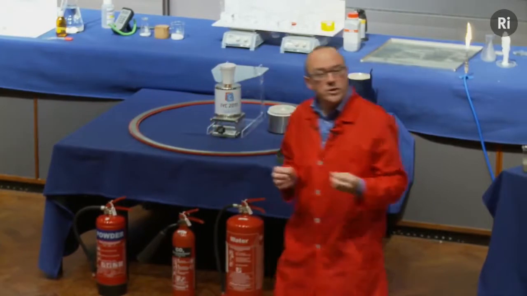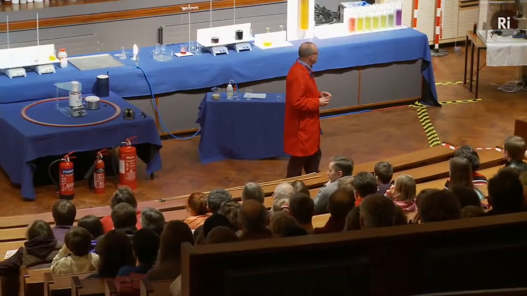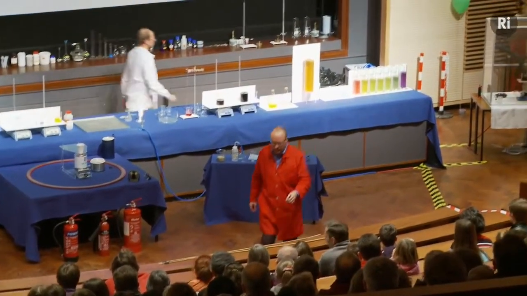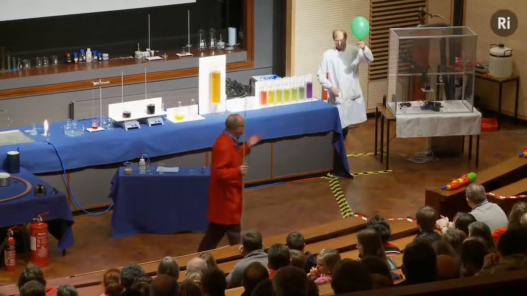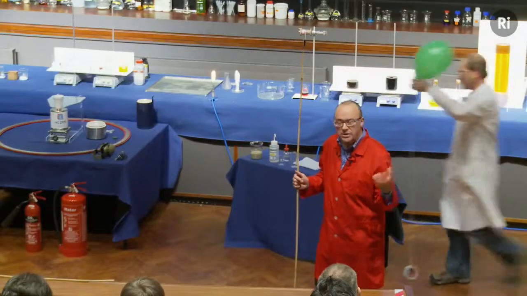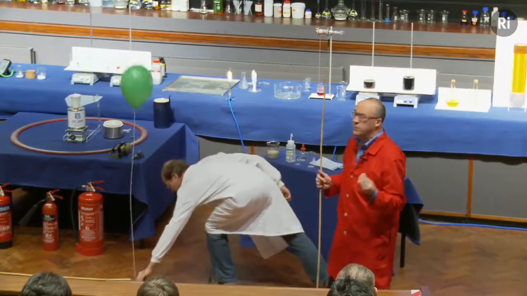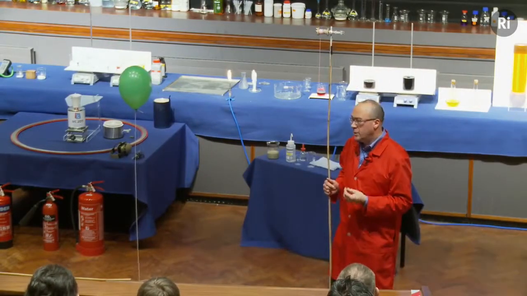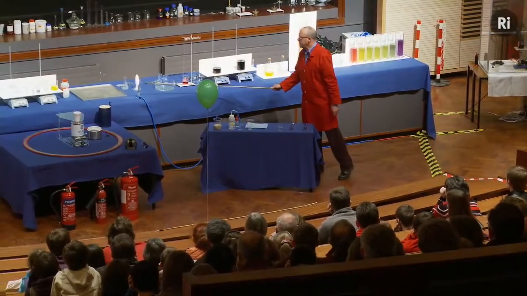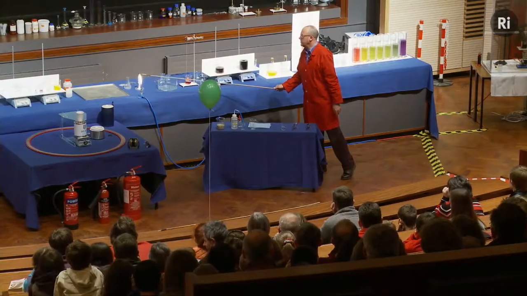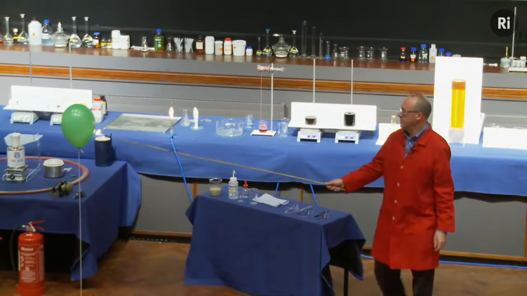Well, to understand that, we're going to look at some very simple chemistry, and it's the combustion of hydrogen. So Chris has filled a balloon with hydrogen gas, and we're going to set fire to the balloon, and what will happen is the hydrogen will react with the oxygen in the air, and that will produce a small quantity of water vapour, and it will also release some energy. Okay, so this is the reaction of hydrogen with the oxygen from the air. Here we go.